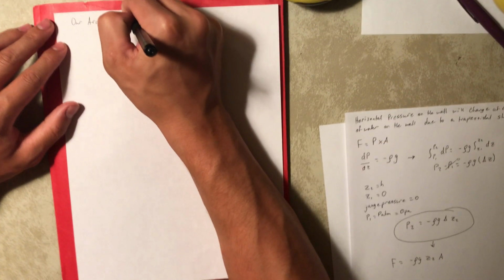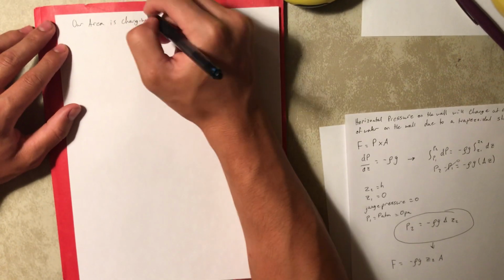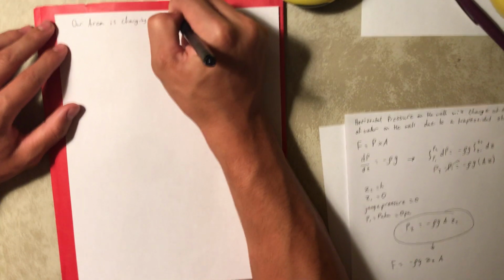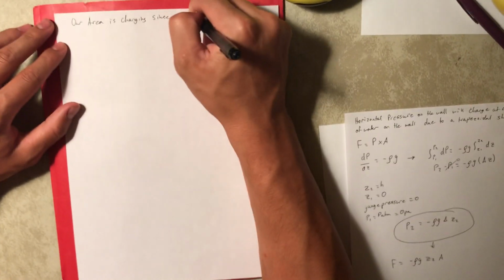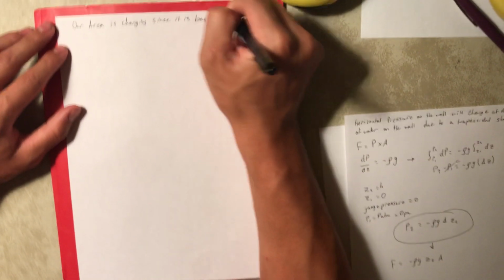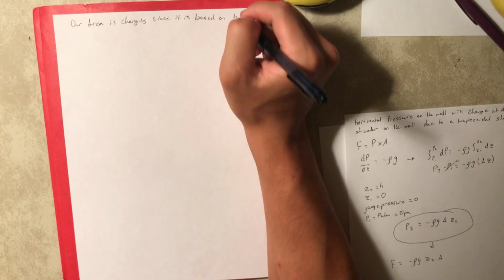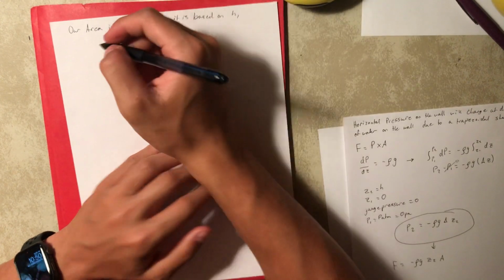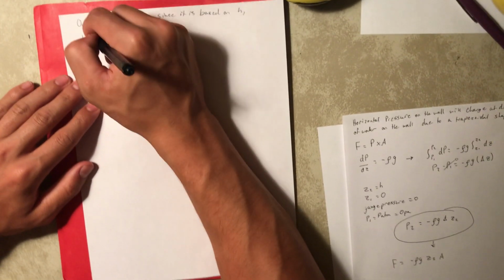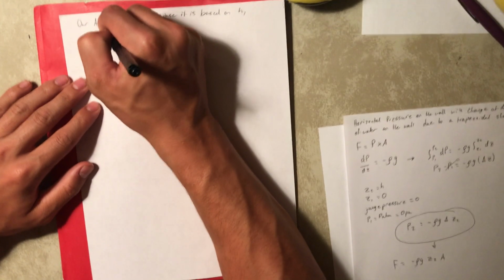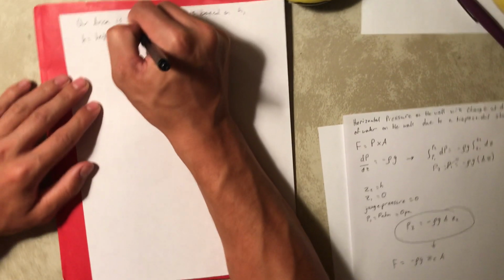And that's the height. We'll do H is equal to height of water.